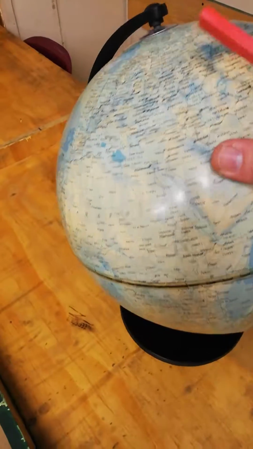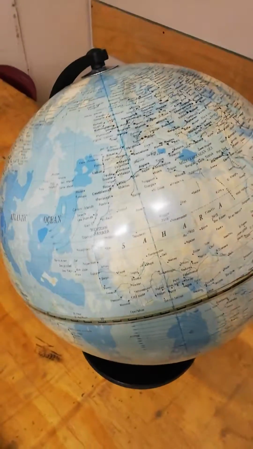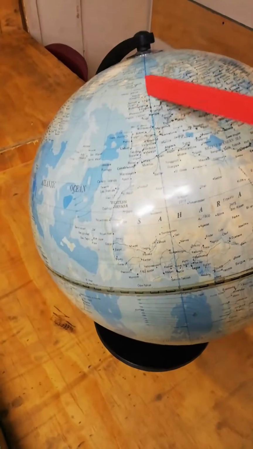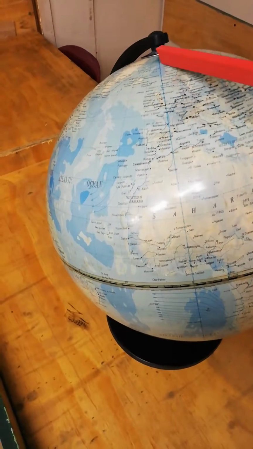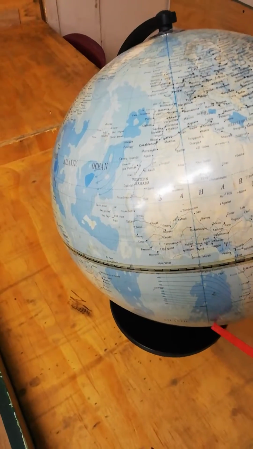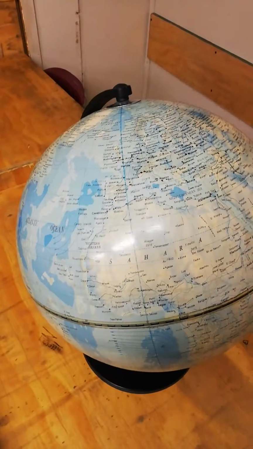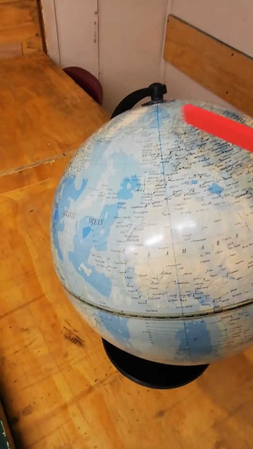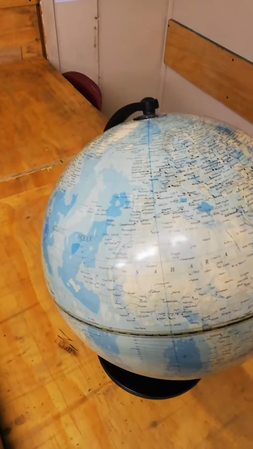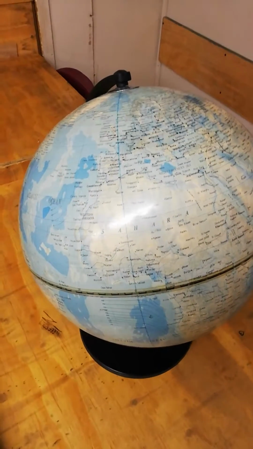If we look at Earth, by now it's old news to you that the international timeline is at 0 degrees longitude, and it runs through the town of Greenwich in England. That's where it got its name from.